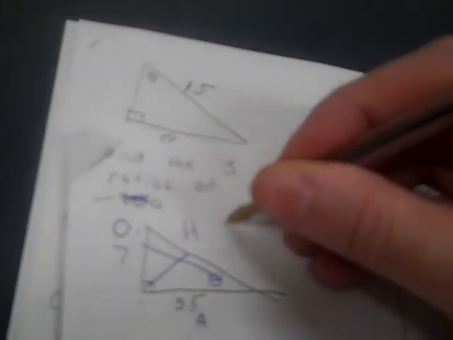Now I need to find the square root of X to the second. Or the square root of 674, my bad. So I find the square root of 674 on the calculator. And I got 25.96, okay? So I'm going to go up here with H and just put 25.96 so I know all three sides, okay?